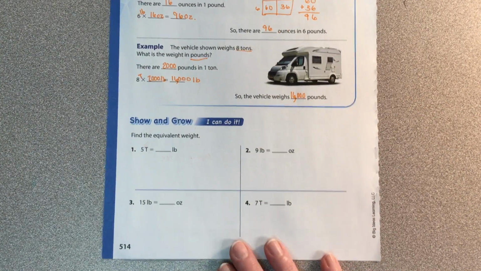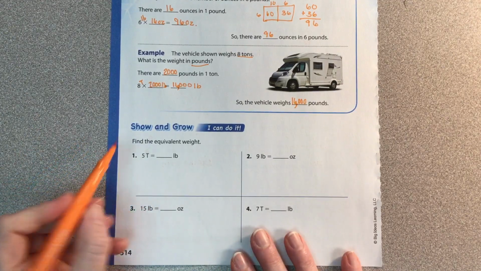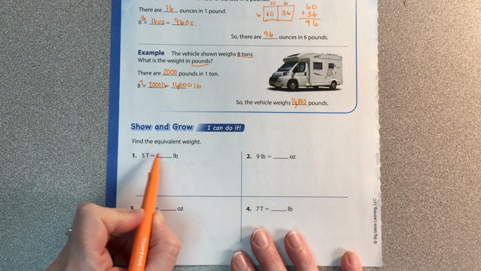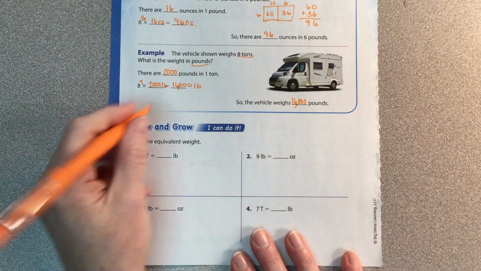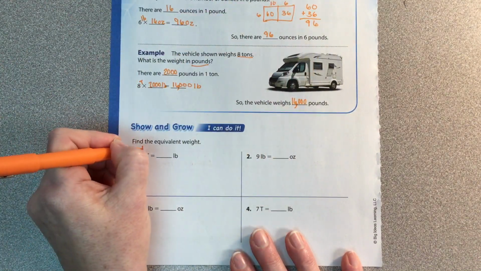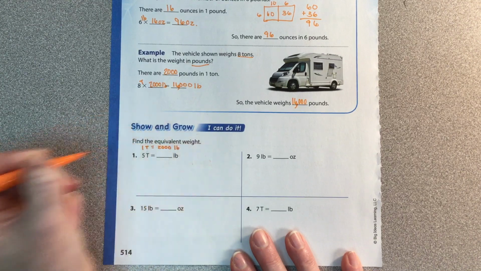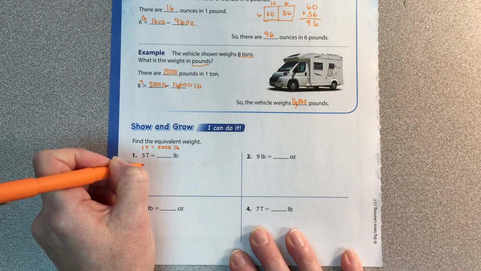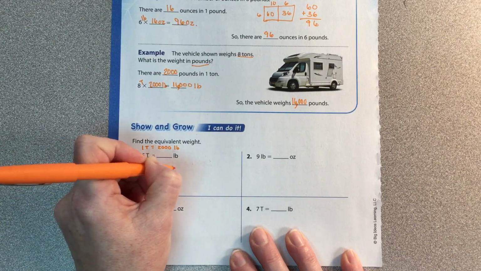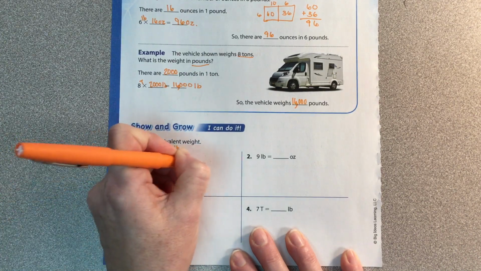Okay, welcome back. Let's look at these problems. How did you do on these? If we have 5 tons equals how many pounds? Well, what's my conversion? I have tons to pounds. Well, 1 ton equals 2,000 pounds. So my equation will be 5 tons times 2,000 pounds equals pounds.